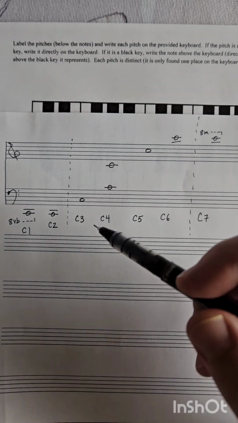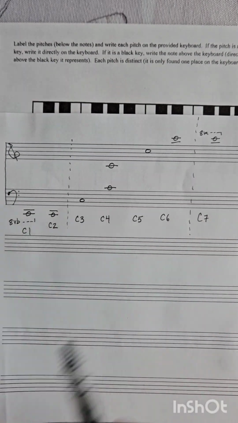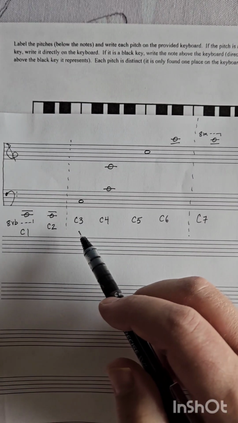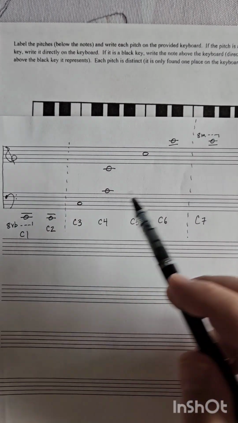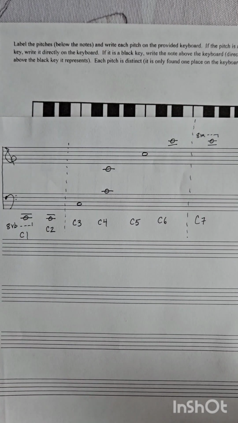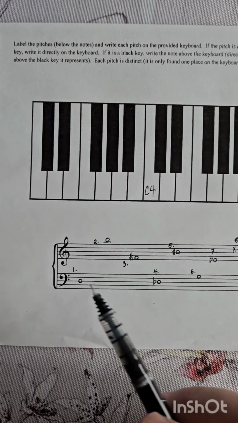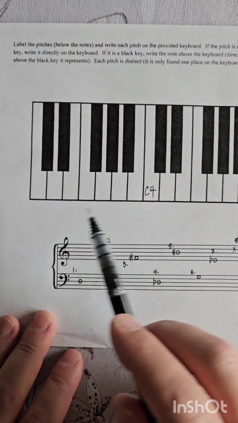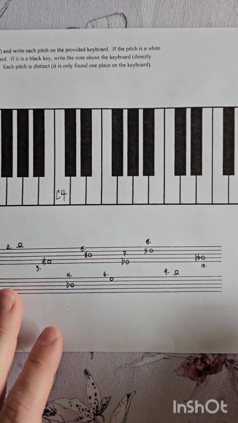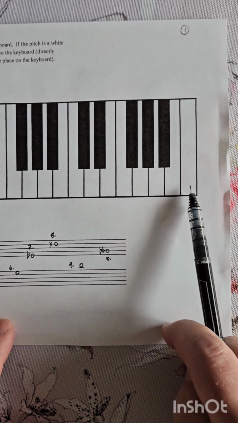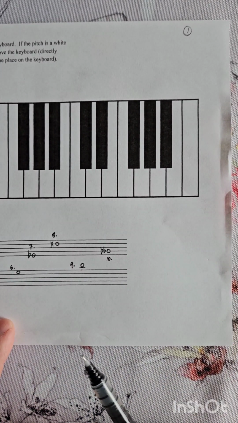Now you're going to see on my little written out diagram here, the C's on this printed keyboard are C3 through C6. So here's C4, middle C, here's C3, here's C5, and then the highest note on the little printed out keyboard on this assignment is C6.